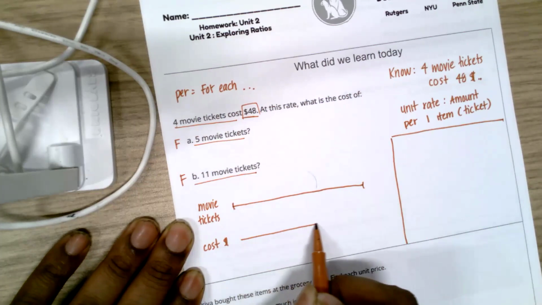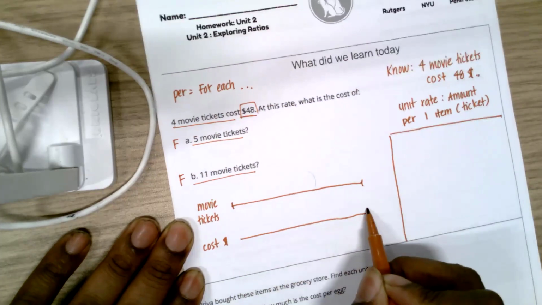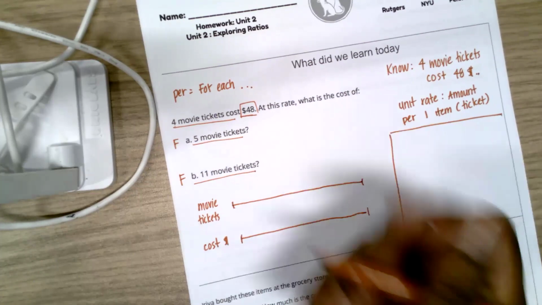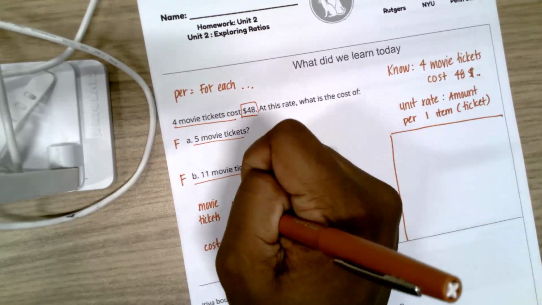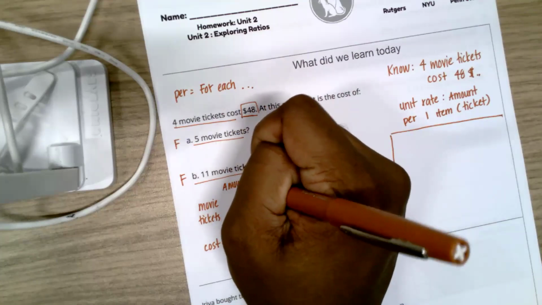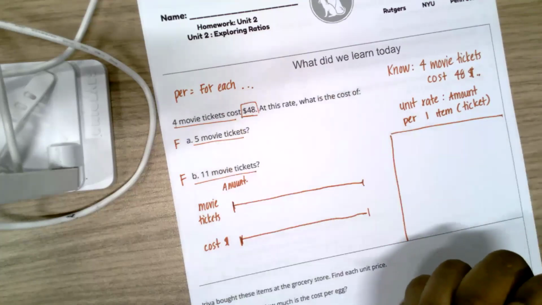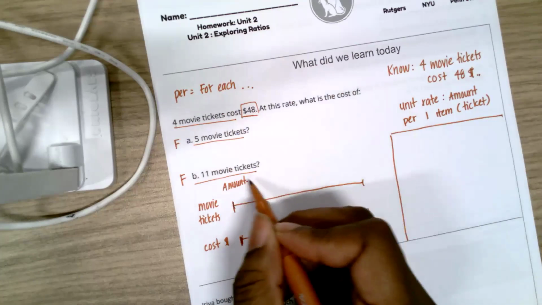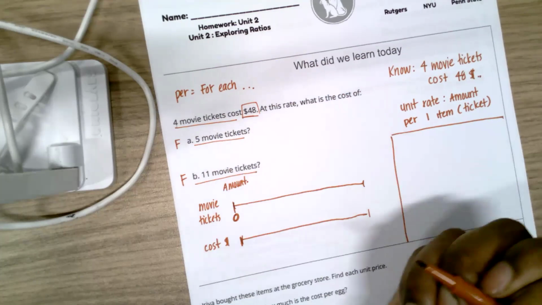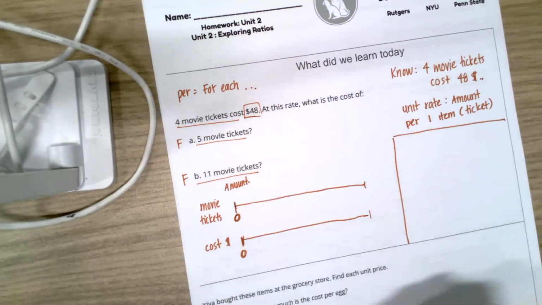This line is the line for how much it costs. And the top could be the amount, or the batch. So for 0 movie tickets, it costs $0.